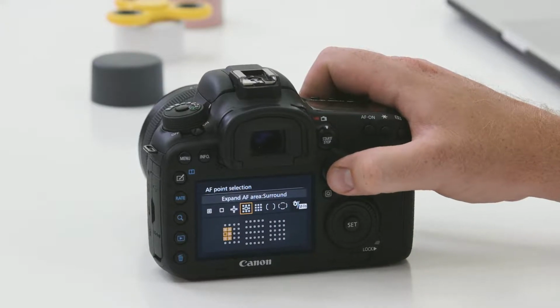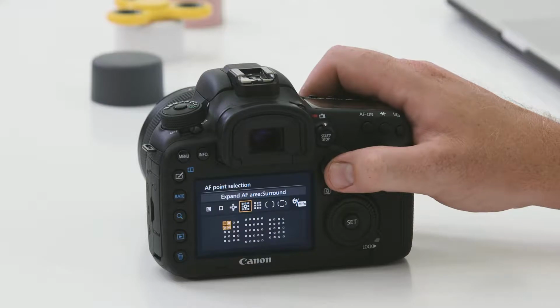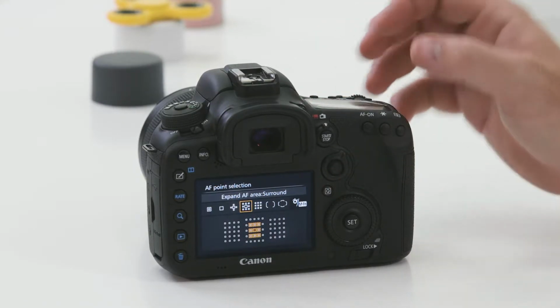If I have one of the expanded 9 point groups, I can use that joystick again to move that around the screen where I wish to. Again, we can use the shortcut pushing in on the center of the stick to jump straight back to the center if we need to. These expanded groups are handy if you're shooting action and you're not quite sure which way the subject's going to go. You can increase that group to increase your chances of getting the shot.